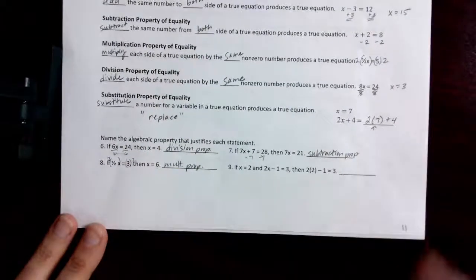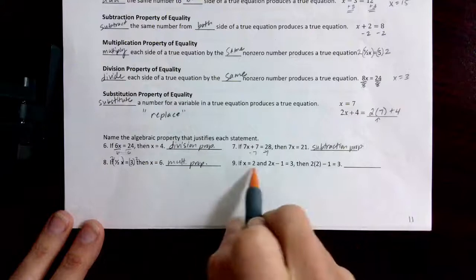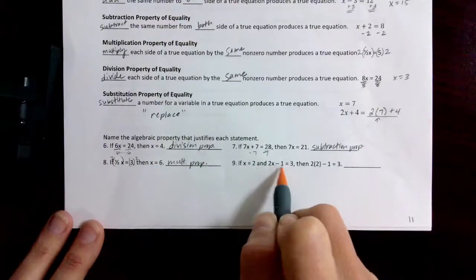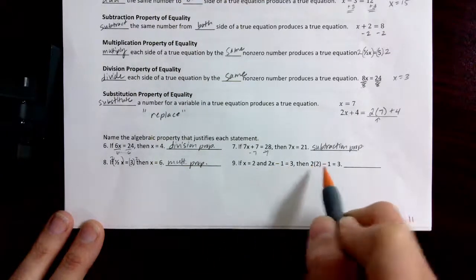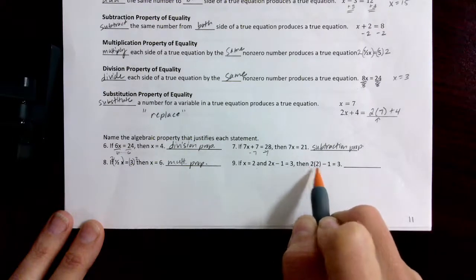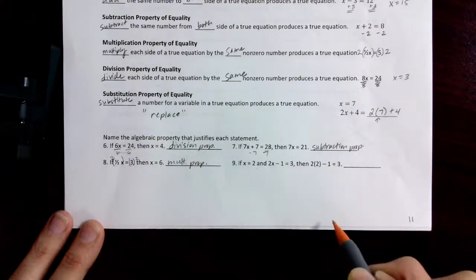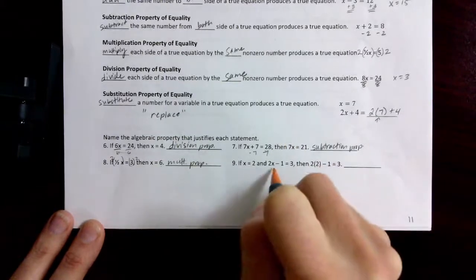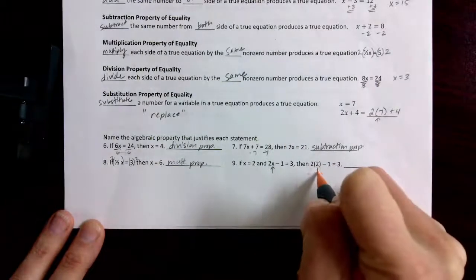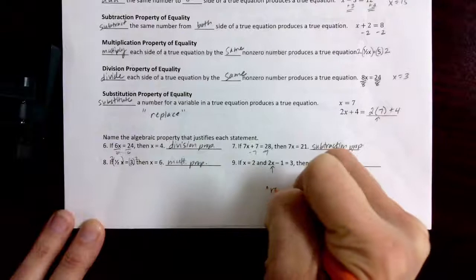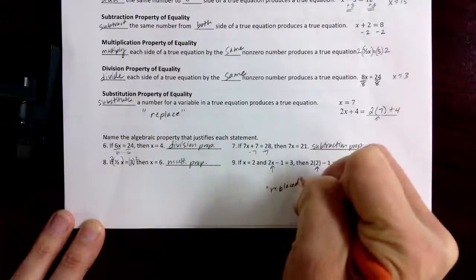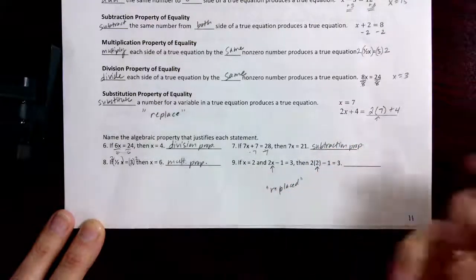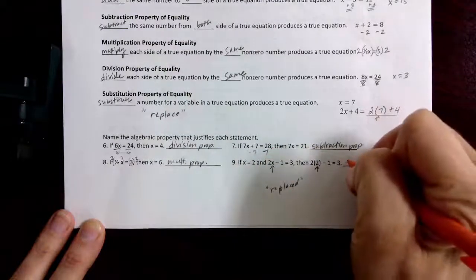On the next one, it's saying if x is equal to 2, and 2x minus 1 is equal to 3, what tells us we could just really say it's 2 times 2 minus 1 equal to 3? What it looks like is this x is no longer there. Now there's a 2 there. It's been replaced by another number. Well, it's been replaced by the x equal to 2, so this is substitution.